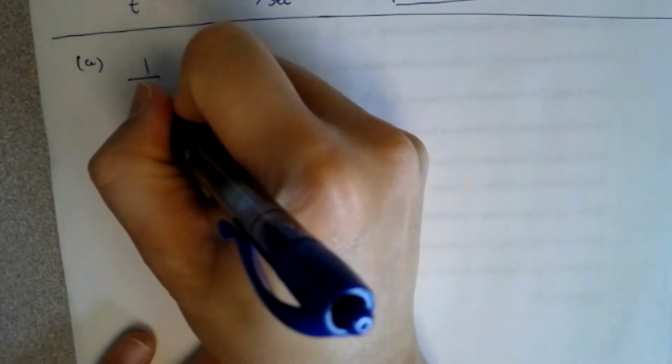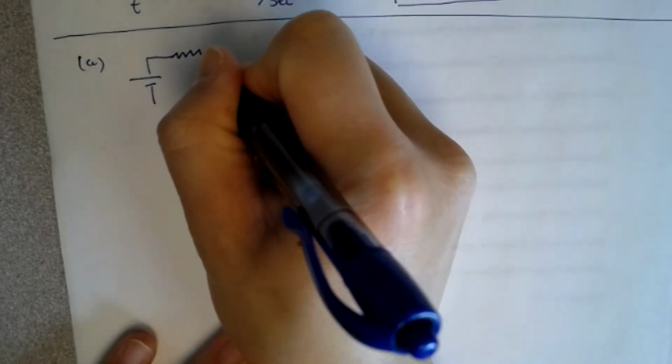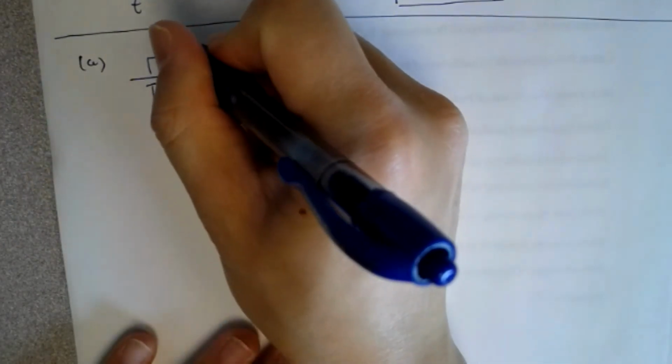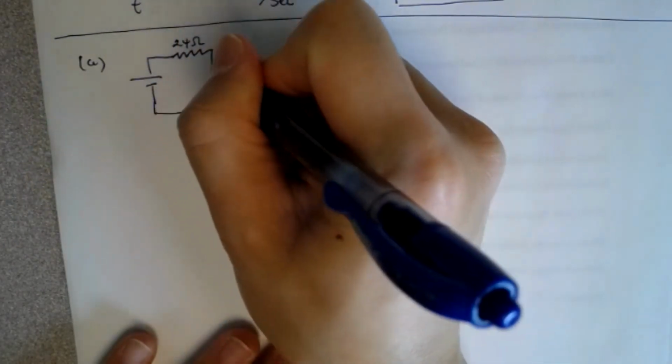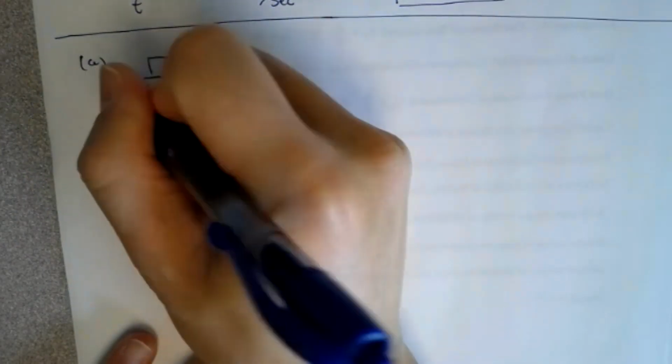We can sketch this by drawing the figure here. When they are in series, you have 2 of them, 24 ohms and 96 ohms, and 48 volts for the battery.